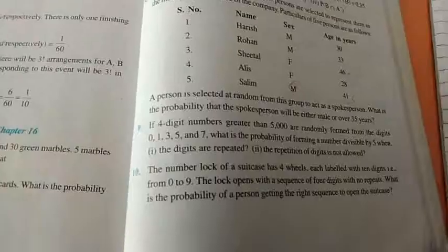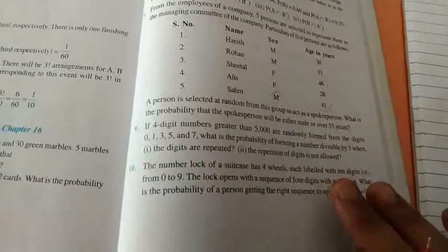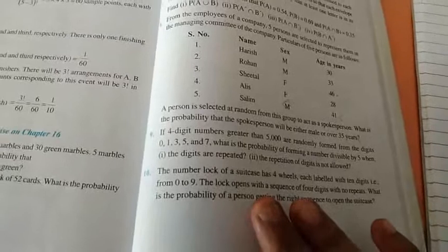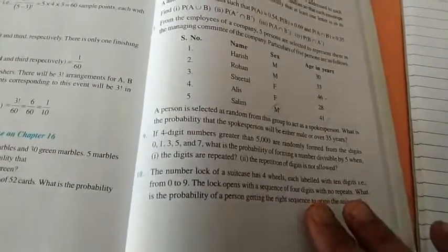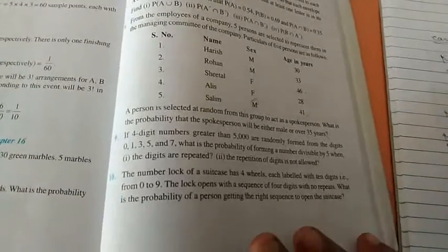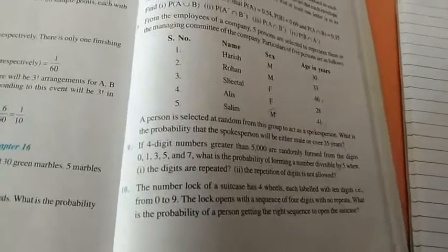Okay. The last question, the number lock of a suitcase has 4 wheels, each labeled with 10 digits, 0 to 9. The lock opens with the sequence of 4 digits with no repeats. No repeats. What is the probability of a person getting the right sequence to open the suitcase?